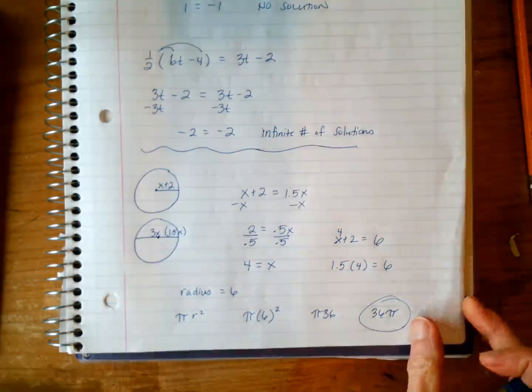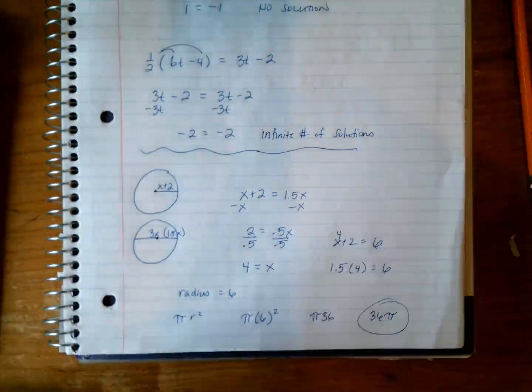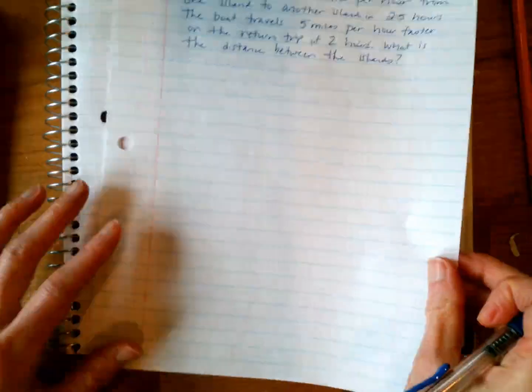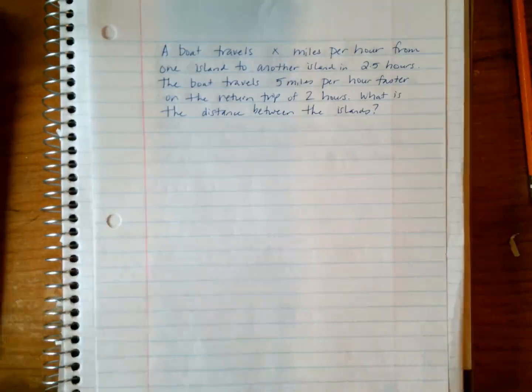All right, we are going to look at 2 more real-life application problems. So this one, a boat travels a certain number of miles per hour from one island to another island in 2.5 hours. The boat travels 5 miles per hour faster on the return trip of 2 hours. So what is the distance between the 2 islands?